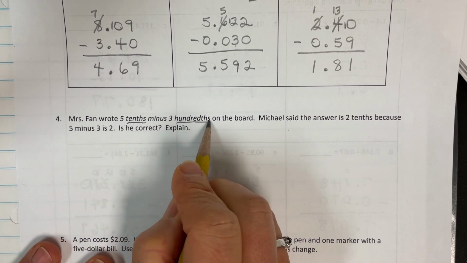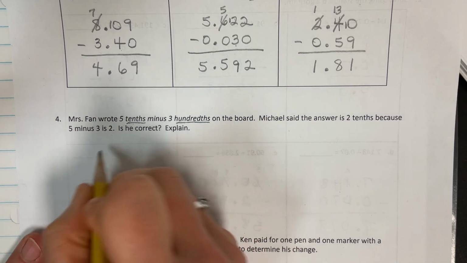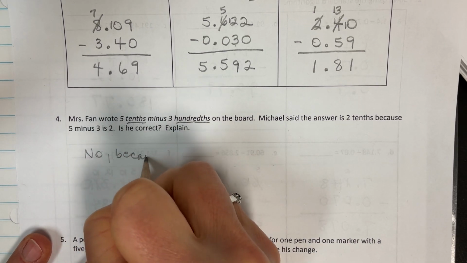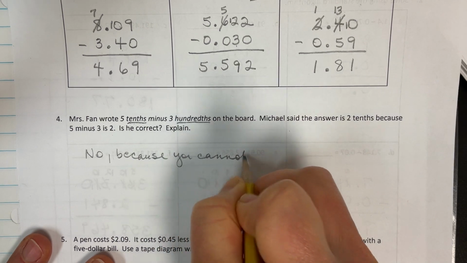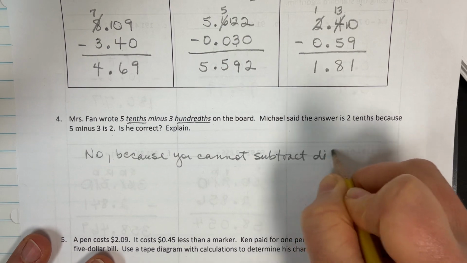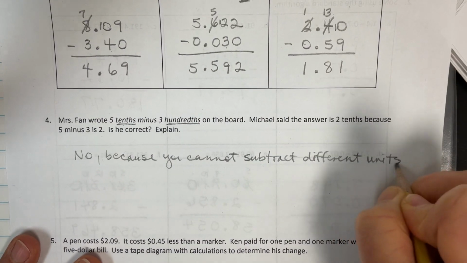The units are different, okay? You cannot subtract things with different units. So is he correct? No, because you cannot subtract different units.